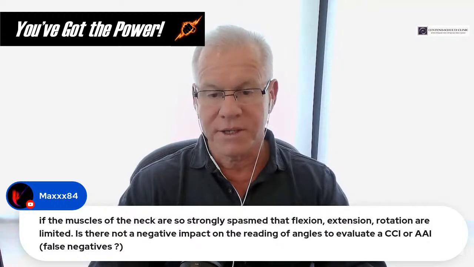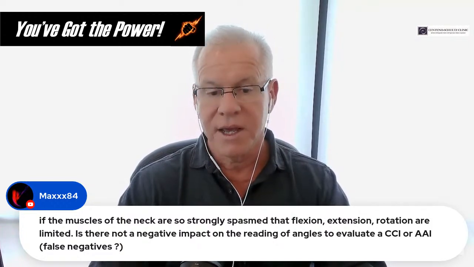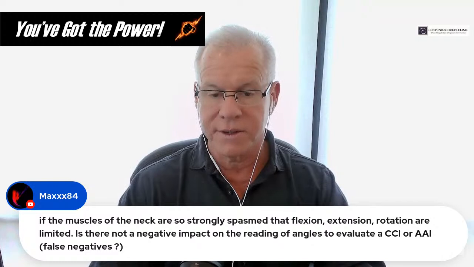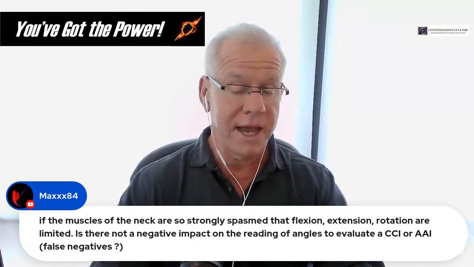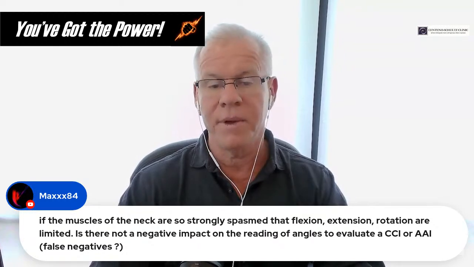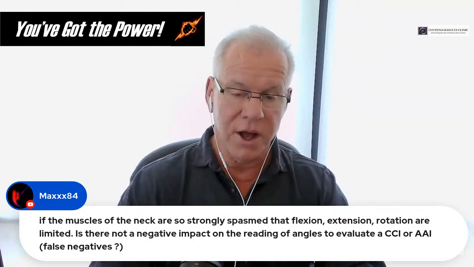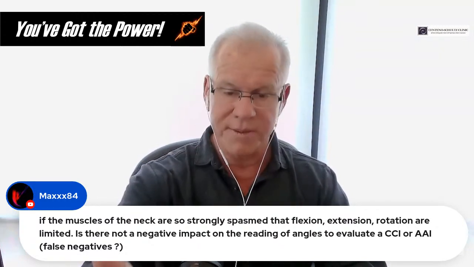Max 84, if the muscles of the neck are so strongly spasmed that flexion, extension, rotation are limited, is there not a negative impact on the reading of angles to evaluate CCI or AAI false negatives? You could certainly get a false negative that way. And so there's two things that can really cause false negatives in movement-based imaging. One is the muscle spasm you're talking about.